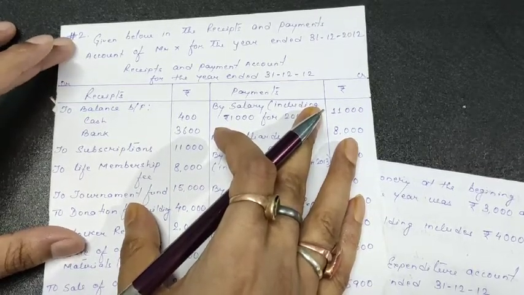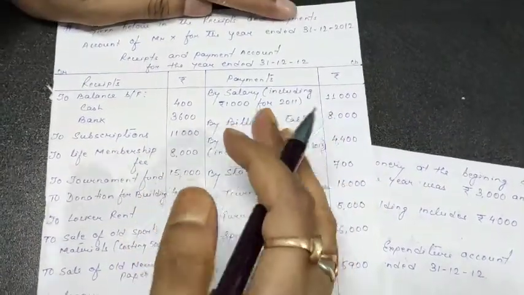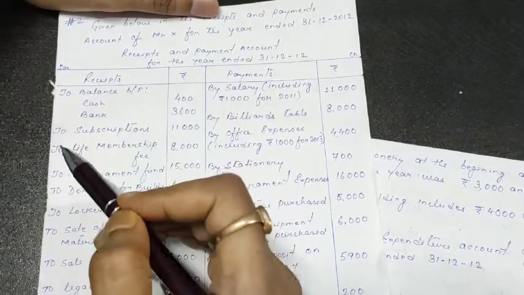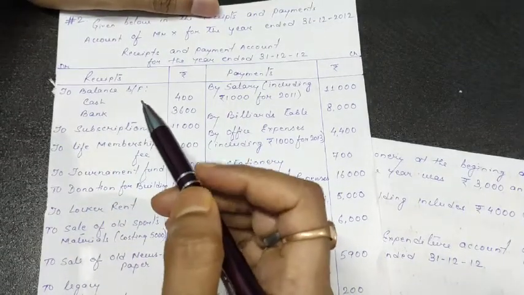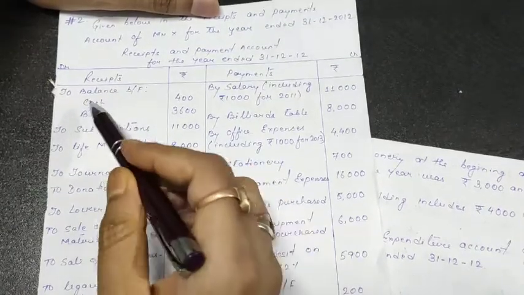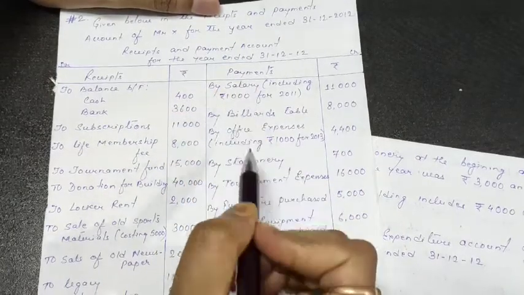So let's start the explanation. First of all, I would like to explain the entire question. See, the question is given in the form of receipts and payments. Now, when you prepare the income and expenditure account, remember that on the income side you will be recording entries from the receipts, and on the expenditure side you will be recording entries from the payments.